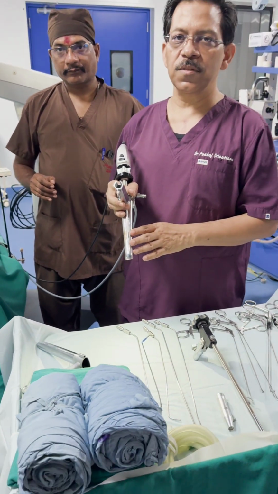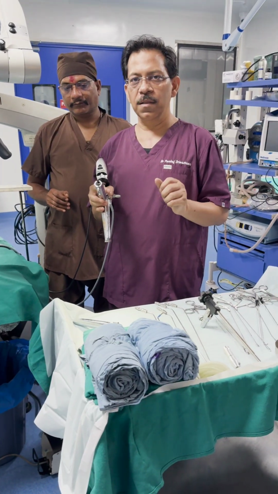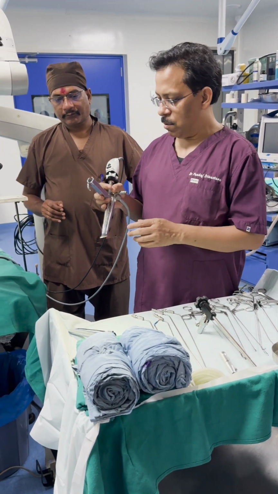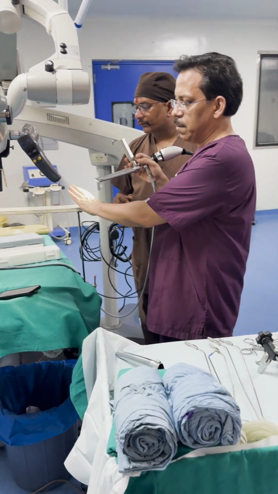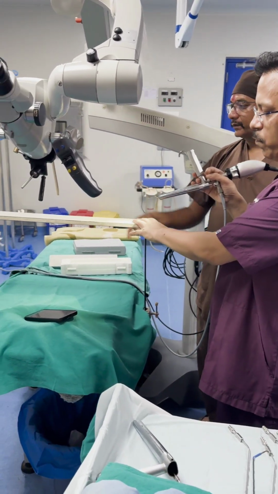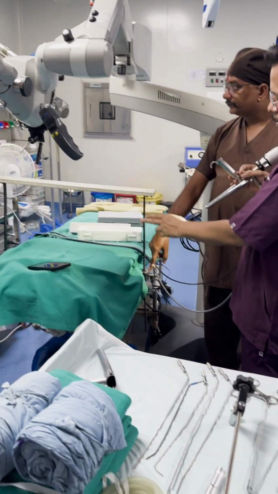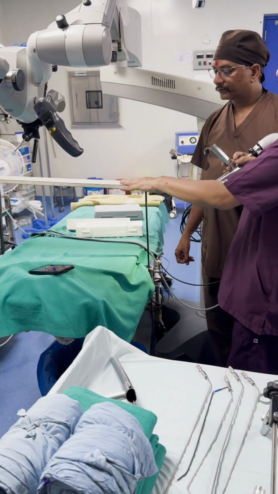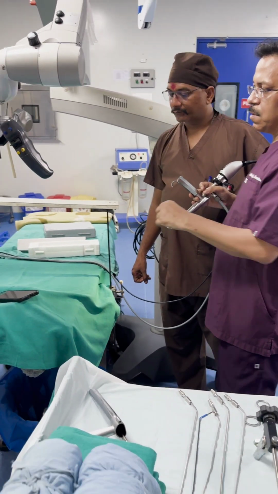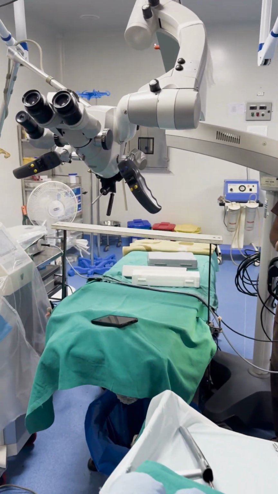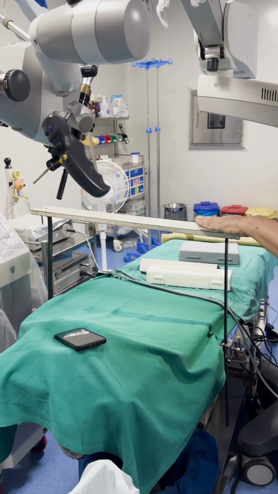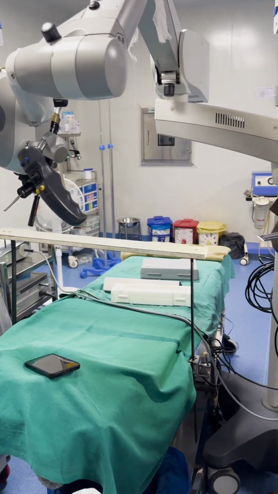But the limitation is we will have to use either cold instruments or radio frequency. Now this is the chest support which we have made ourselves. So this is a steel assembly, and this is a platform. The thing which is ready-made available in surgical shops does not have this platform, so there is sometimes a problem.